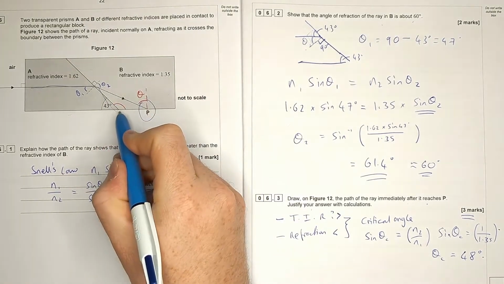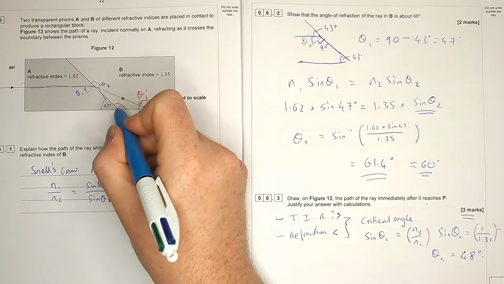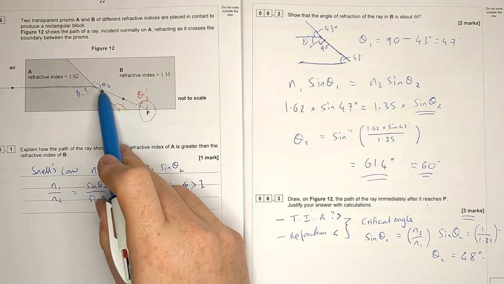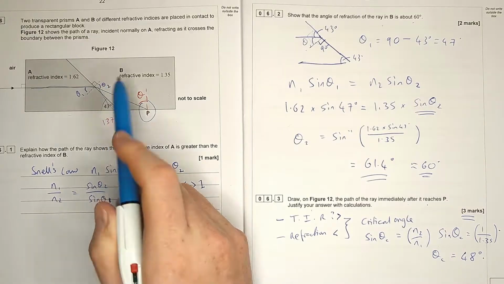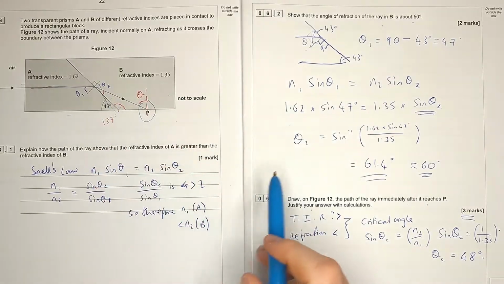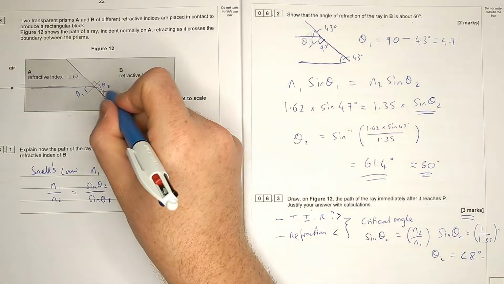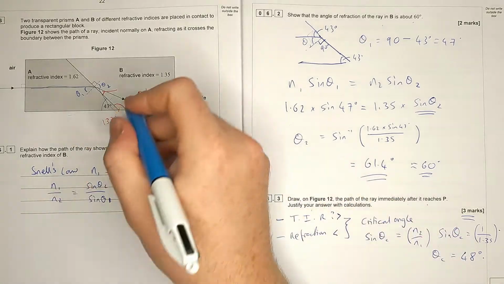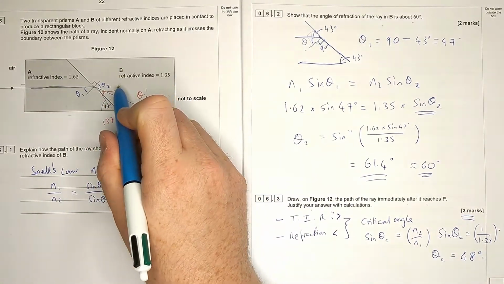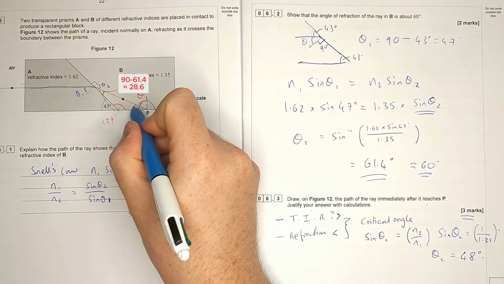So this one is obviously going to be 180 minus 43, which is going to equal 137. Next we've got this angle up here. Now we know what theta 2 is, so if both those angles make 90, 90 minus theta 2, which you just worked out, is going to equal this angle here. I'm going to use my other raw value, so that's going to be 90 minus 61.4, and that leaves us then this angle here.